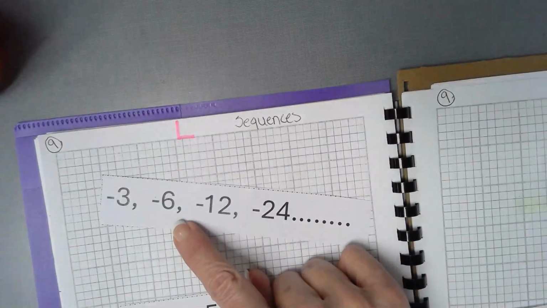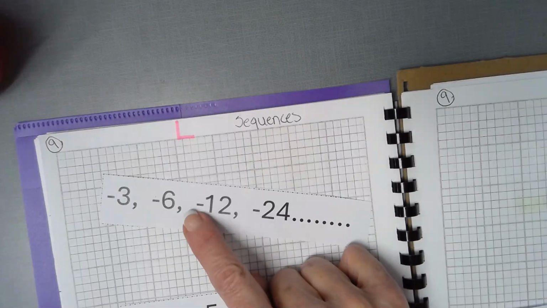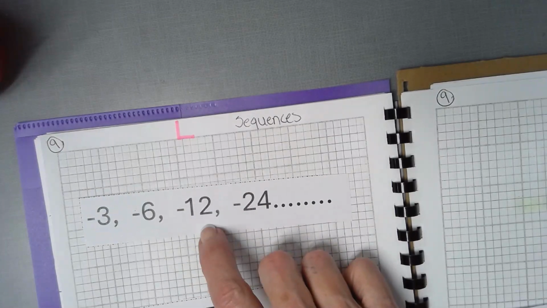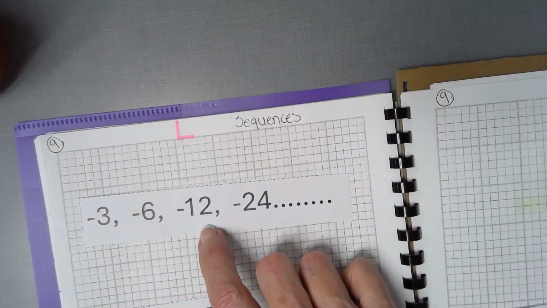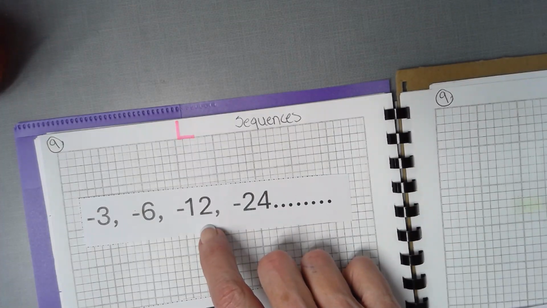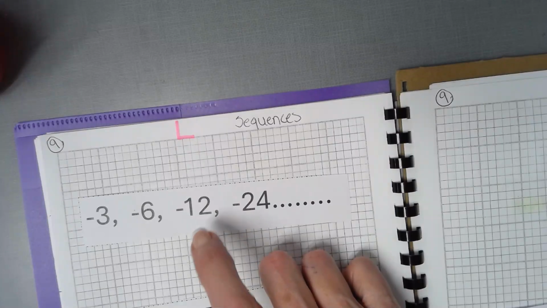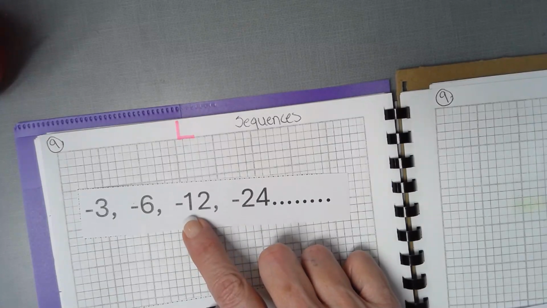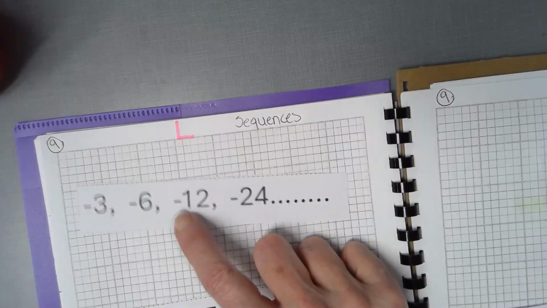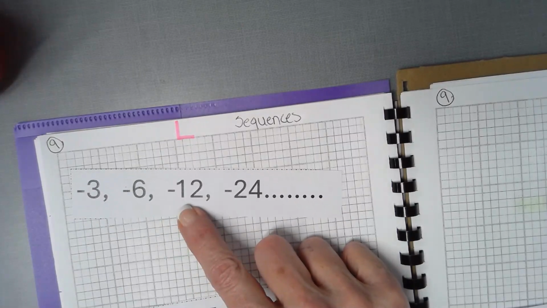What's the pattern to this one? Javon, you said divided by 2. Close, that's real close. What's the pattern? Elena. Yeah, we're multiplying by 2 here.